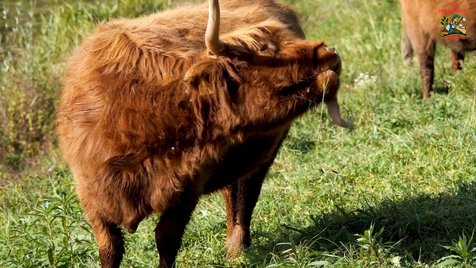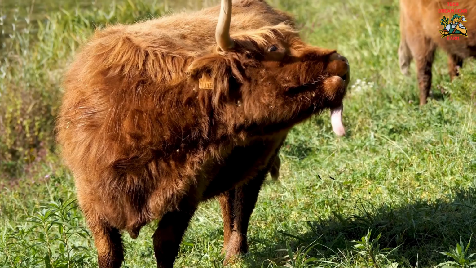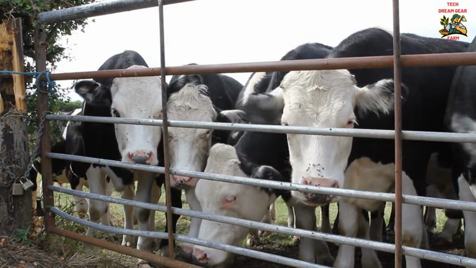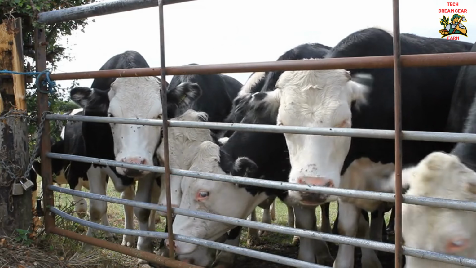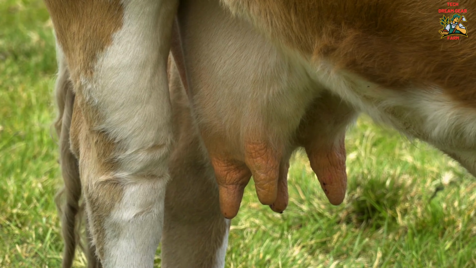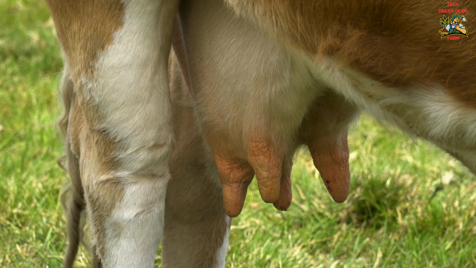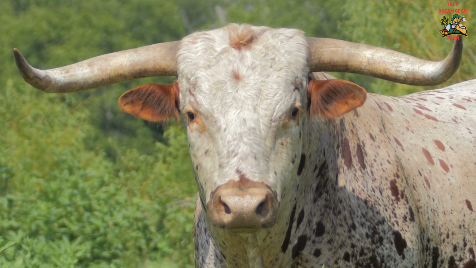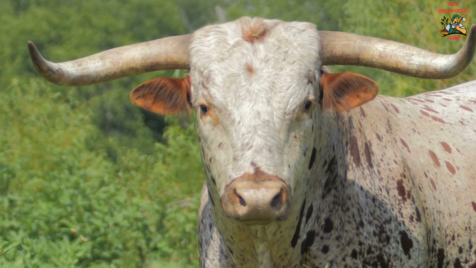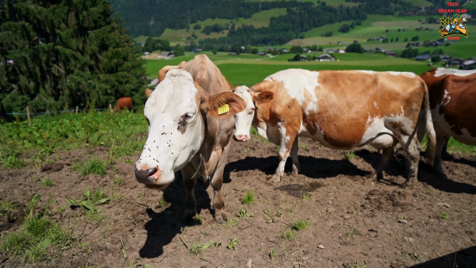Bovine respiratory disease, BRD, in cattle, causes and prevention. Bovine respiratory disease, BRD, also known as shipping fever, is one of the most common and serious diseases affecting cattle worldwide. It's a multifactorial disease caused by various pathogens, including bacteria, viruses, and environmental stressors. The disease is most commonly seen in young cattle that have been transported or introduced to new environments, which makes it a significant concern for commercial cattle operations.